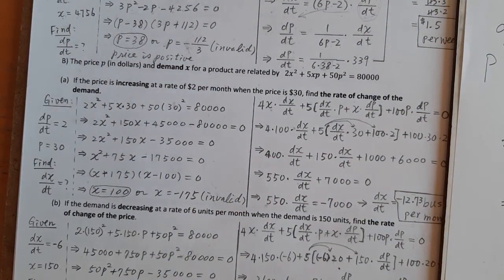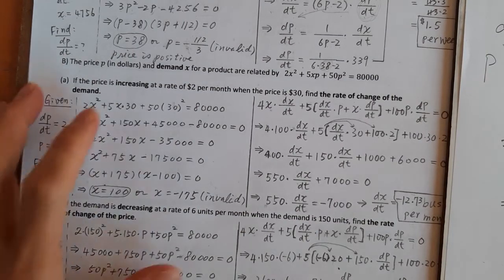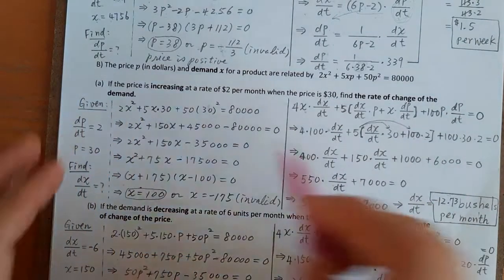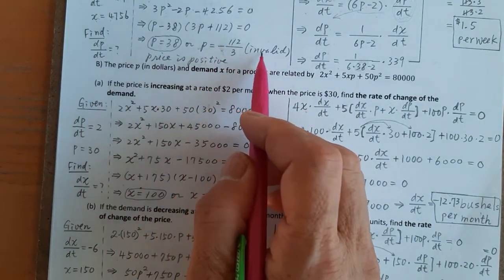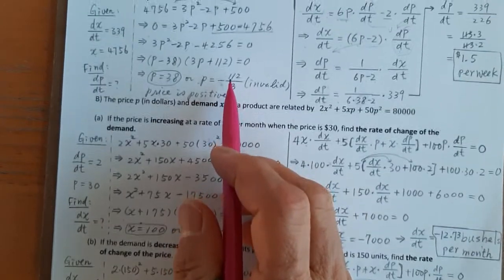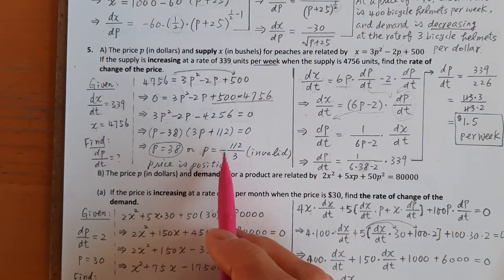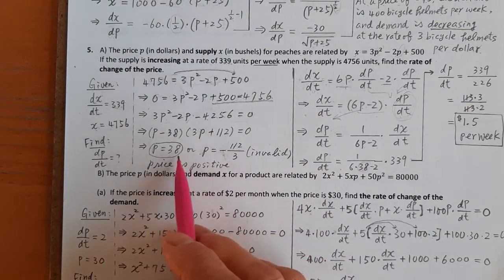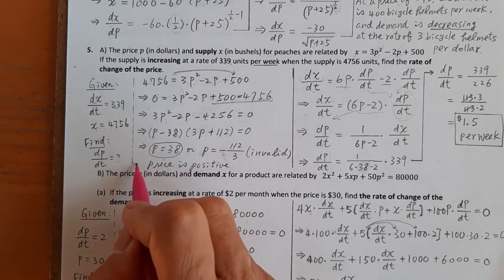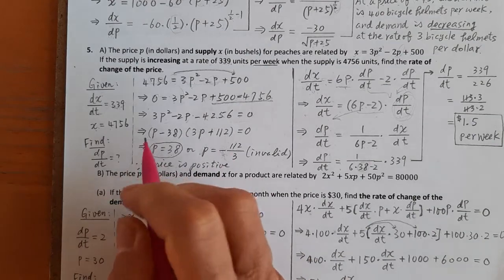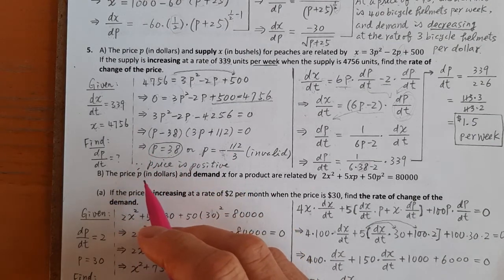If you couldn't factor it, you can use the quadratic formula. Plug into the formula, you can solve it. Since this one is negative, and price is invalid because price is always positive, negative is impossible. So use positive 38 because price has to be positive.